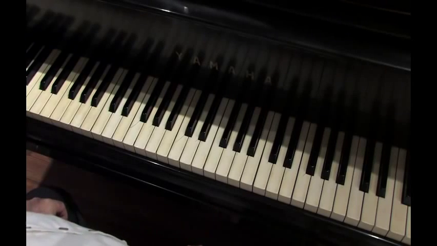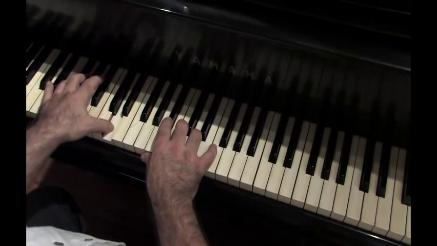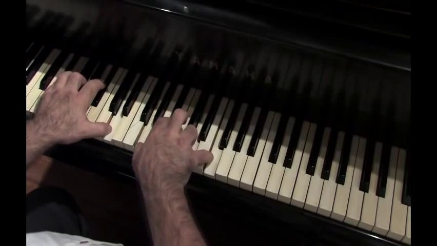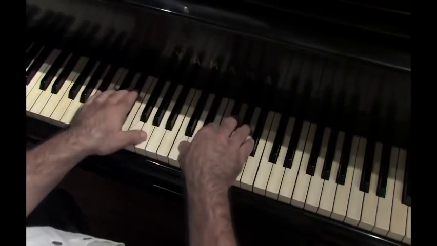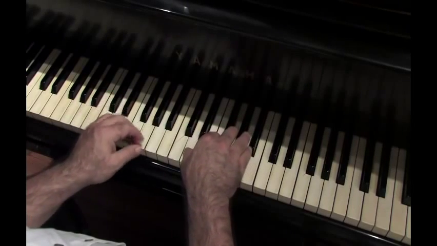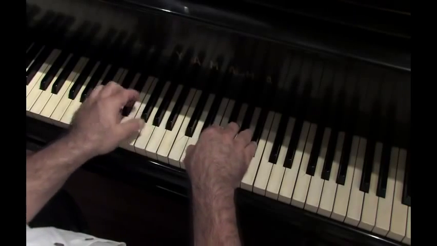Okay, next we're going to do double arpeggios. Double arpeggios is when we have an arpeggio in the left hand and one in the right hand, a tenth apart. And we make a melody following the changes of the tune using double arpeggios. This is a really interesting style. It's an implied rhythm, and it sounds something like this. I'll do it slow.